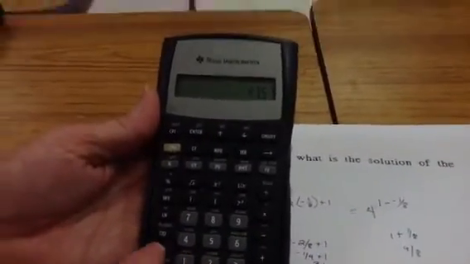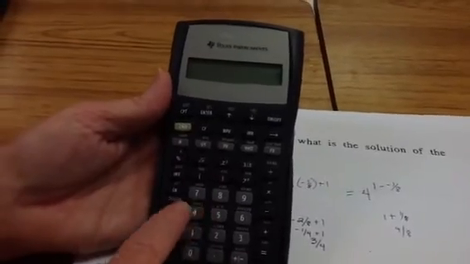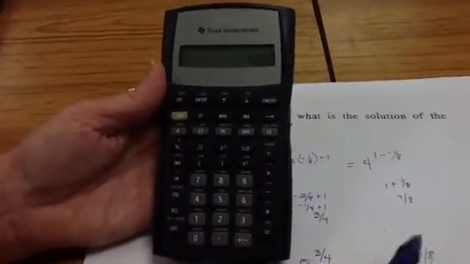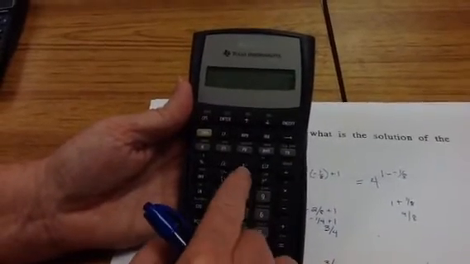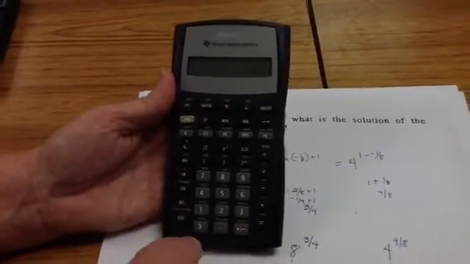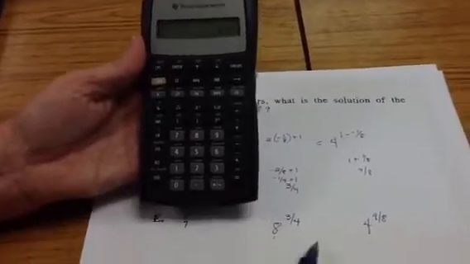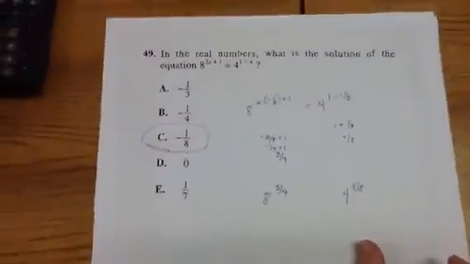And I would get the same thing over here. Again, 4, y to the x, and parentheses, 9 divided by 8. And 4.757 again. So that gives me my answer for y, or x equals negative 1/8.